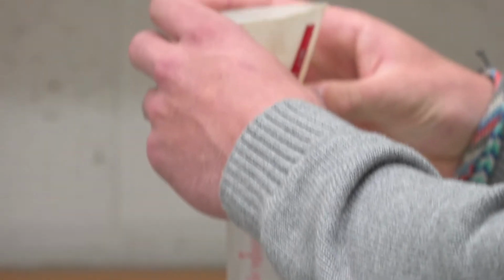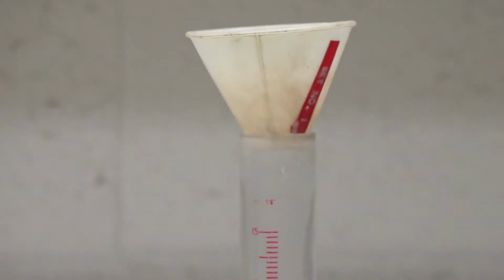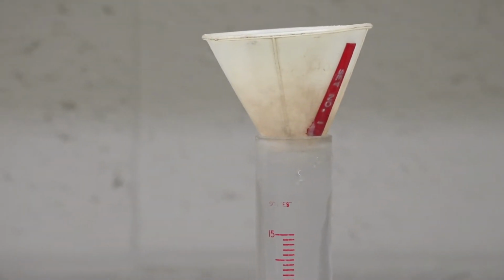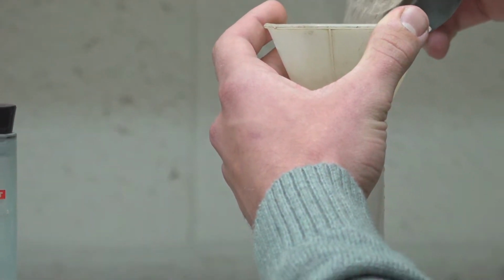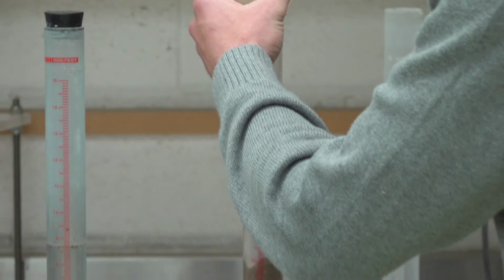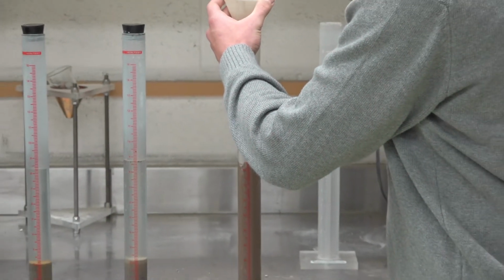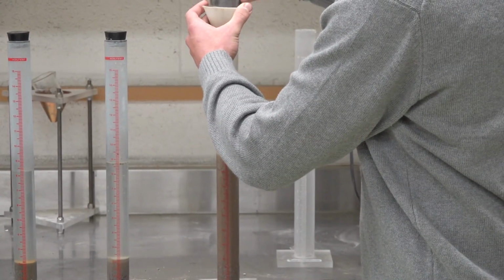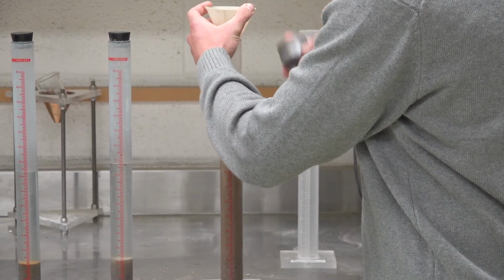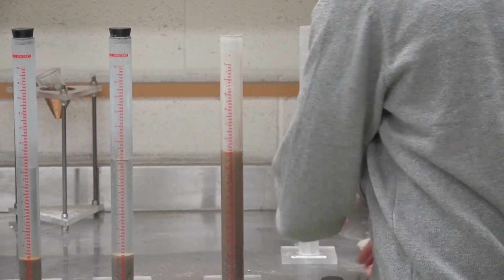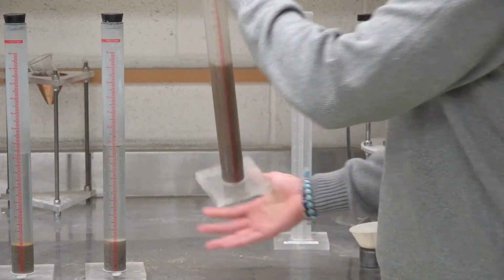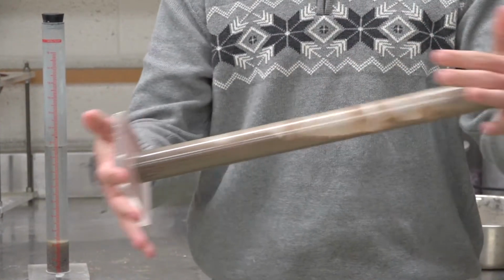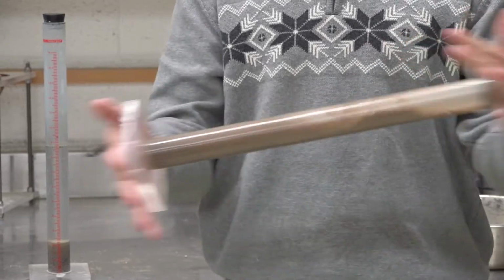Alright, so we're taking a funnel and we're going to take the fine material and pour it into the cylinder. It makes a little bit of a mess, and you can see the dust coming out the top. Those are the fines. Now we're going to put a plug on the top of that and give it a good shake just to make sure all the fines are washed away from the little bit larger pieces of sand.